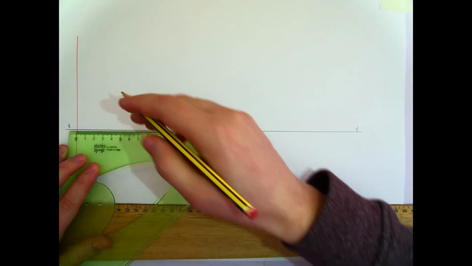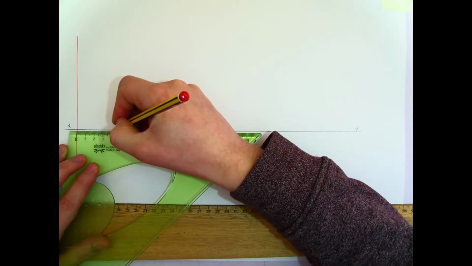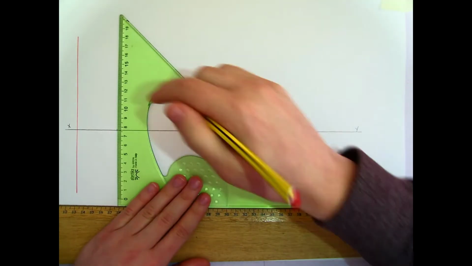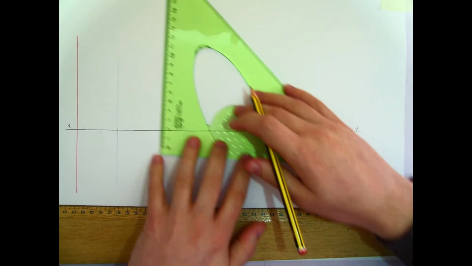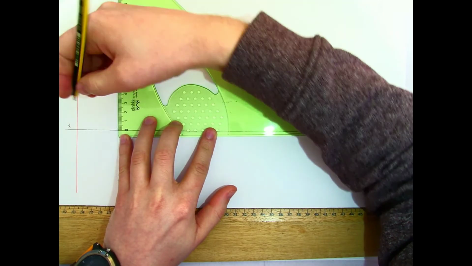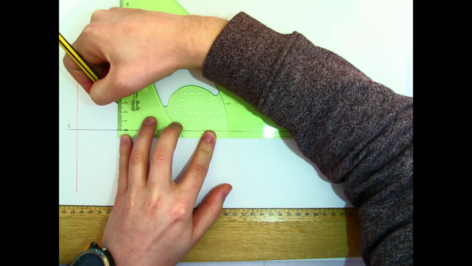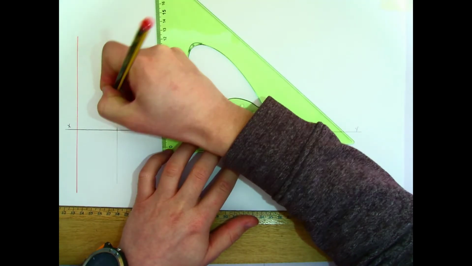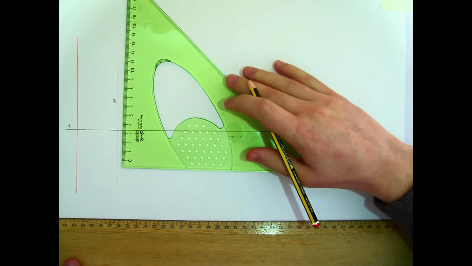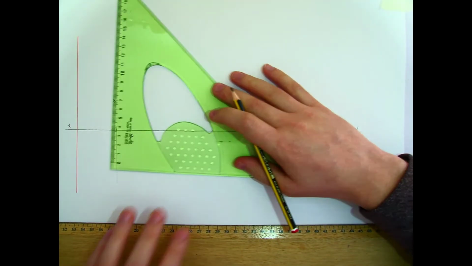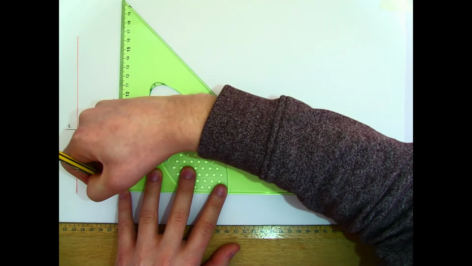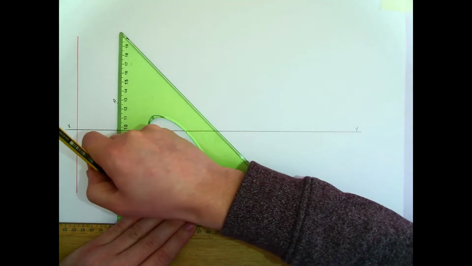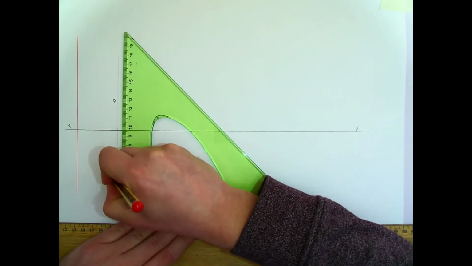Point A is going to be in 45 millimeters. And it has an altitude, we're told, of 30. So that's the height, we can see that height here. And it has a distance out from the vertical plane of 60. So that's point A.